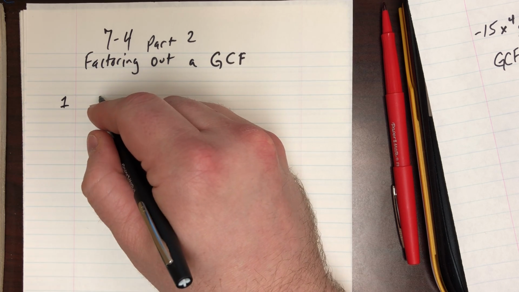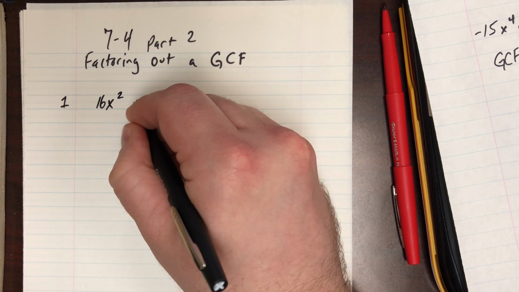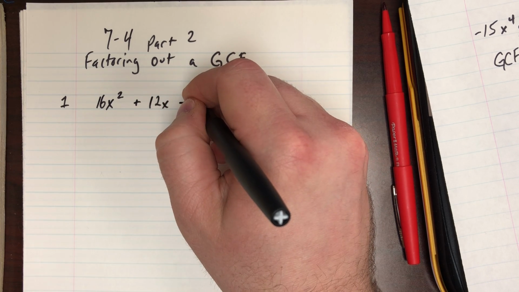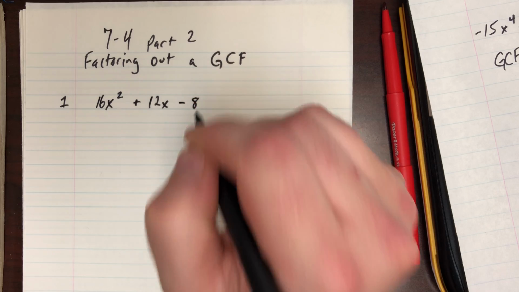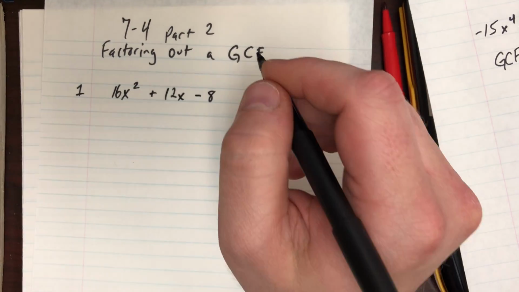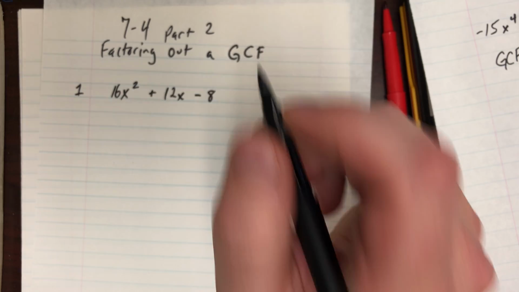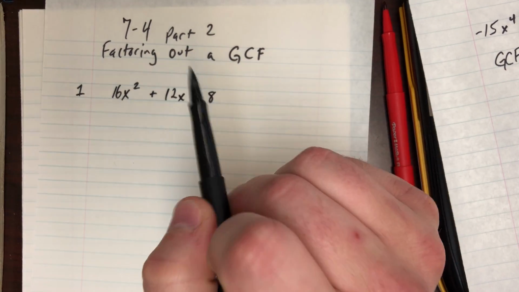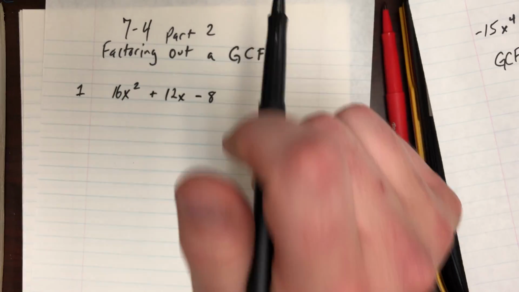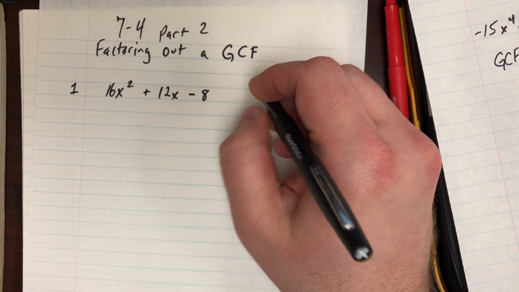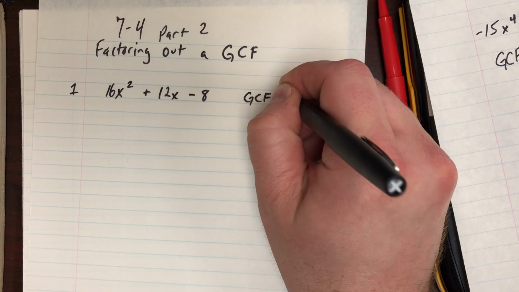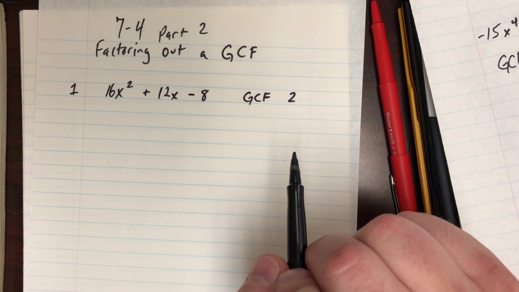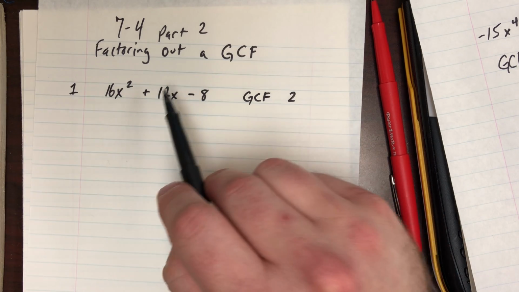Okay, so let's say we have 16x squared plus 12x minus 8. We're going to try to factor a GCF out here. So we're going to have to find a common factor to all three of these. I see all of them are even. And a trap that people fall into is they say, oh, so my GCF is 2. It's not. 2 does go into 16, it goes into 12, and it goes into 8.